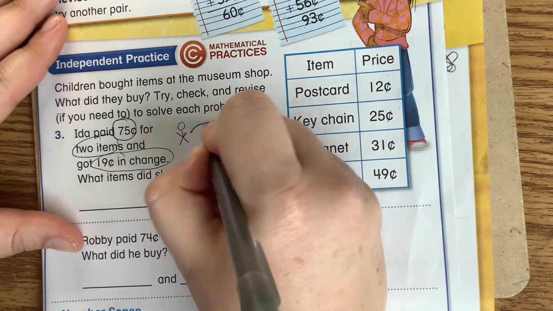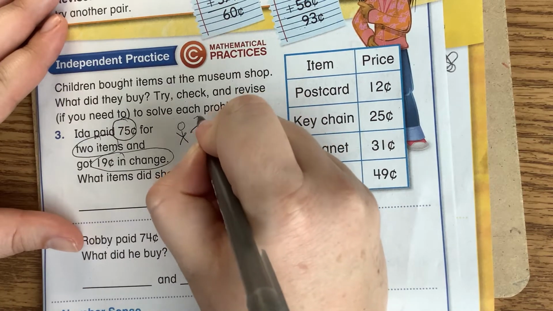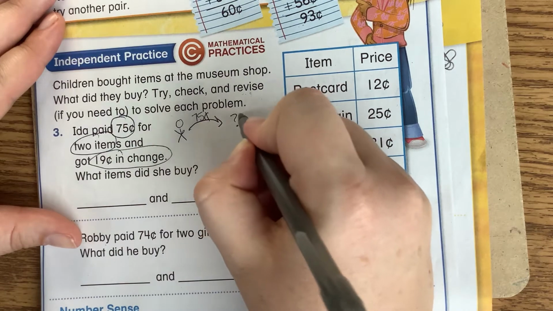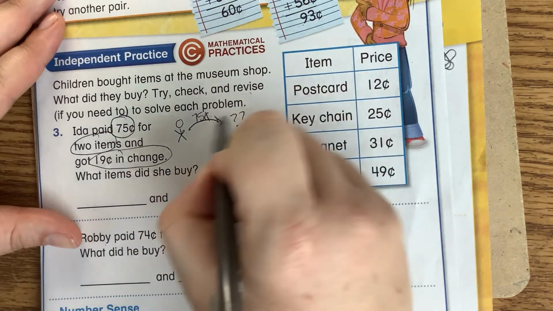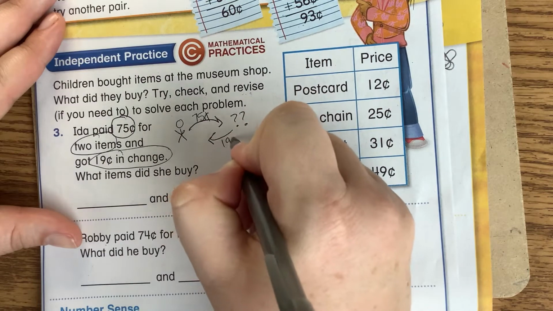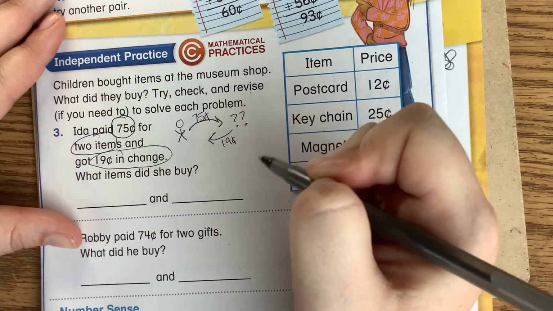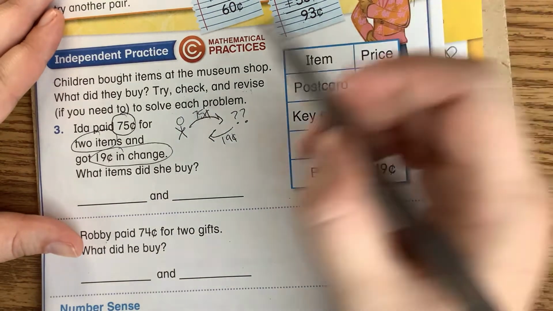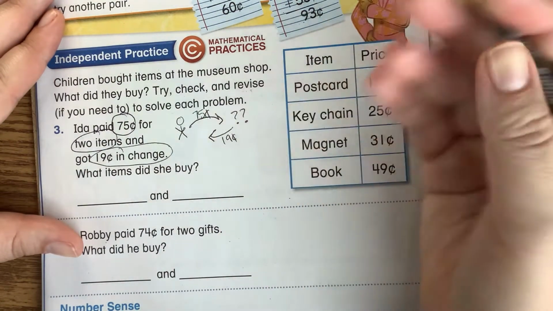She paid 75 cents, okay? She got 2 things. Oh, I wonder what they are. She's not done. She actually got 19 cents back. Okay, she put back in her pocket. She can like buy gum a different day or something. So what did she buy? I'm gonna help you do this.